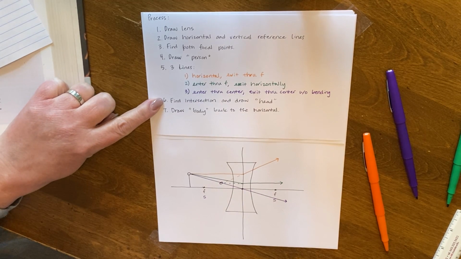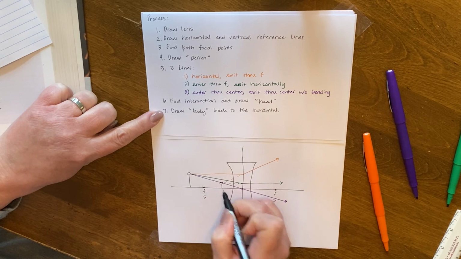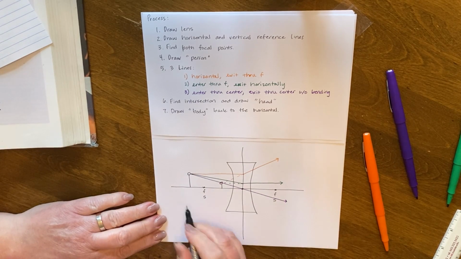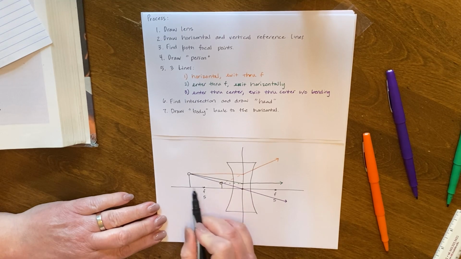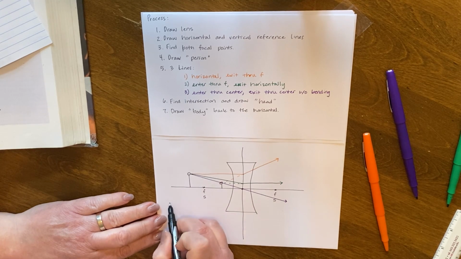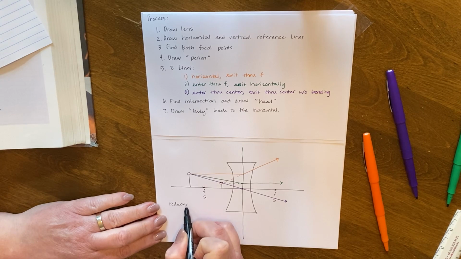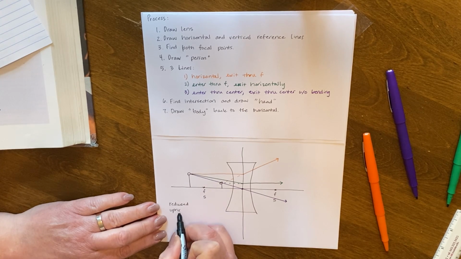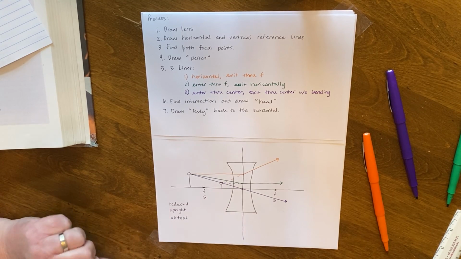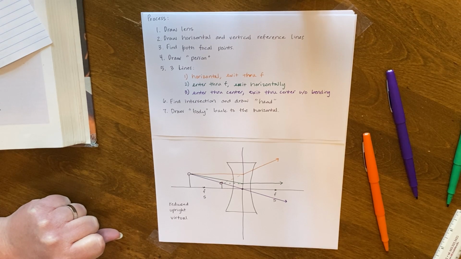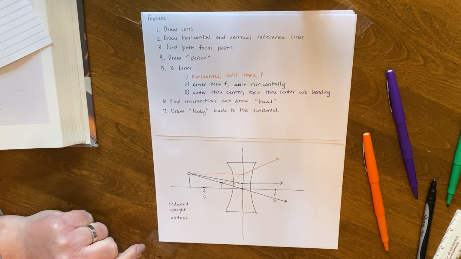At the point of intersection, I draw my head, and I draw my body back down to the horizontal, and this object then is going to appear reduced, upright, and it is a virtual image because I had to extrapolate the lines. So the same 3 characteristics that we use when we were talking about mirrors. Is it reduced or magnified? Is it upright or inverted? And is it a real or a virtual image? Same 3 criteria.